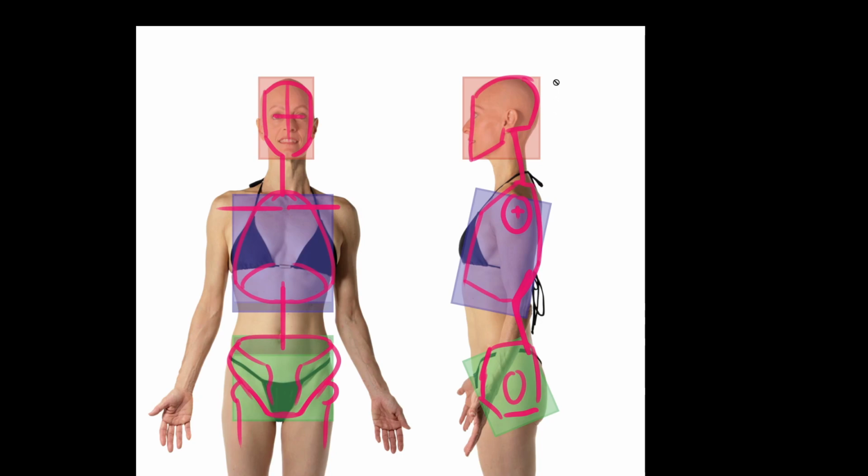And then remembering that flow over the body. So when we come into sculpting, I really want people to think about this.